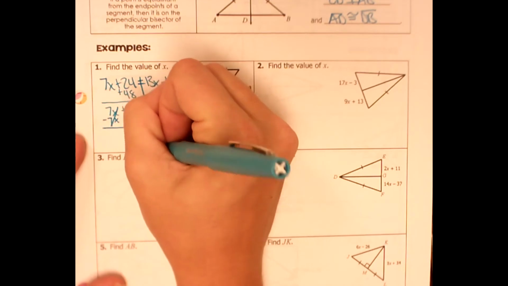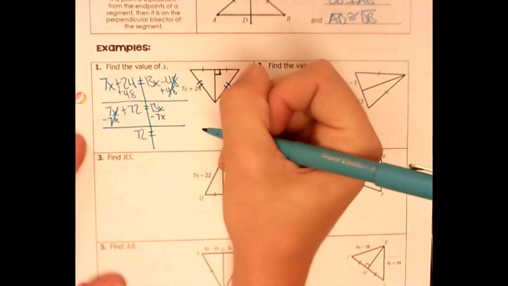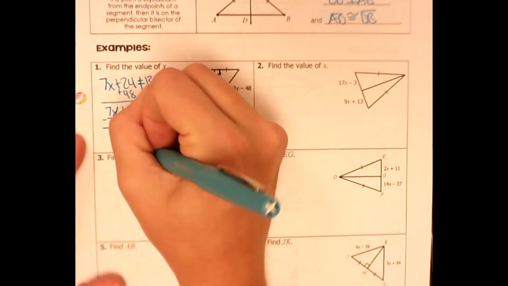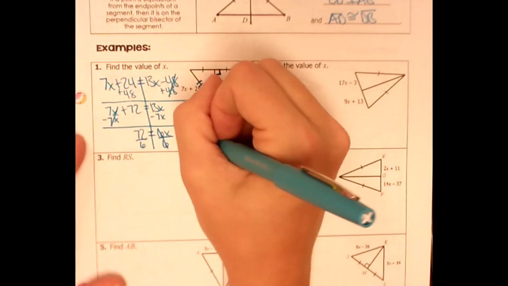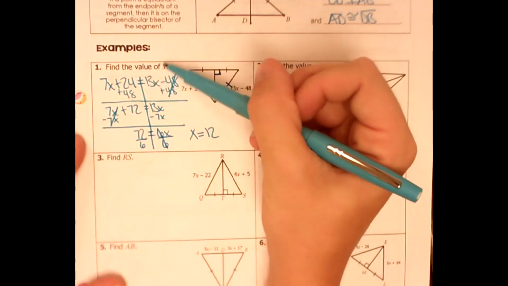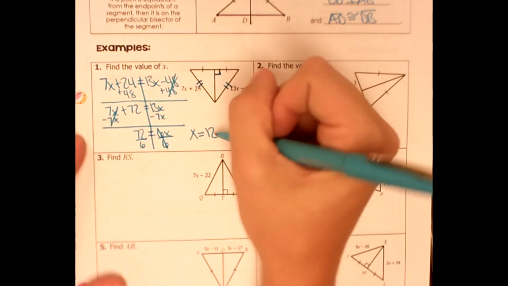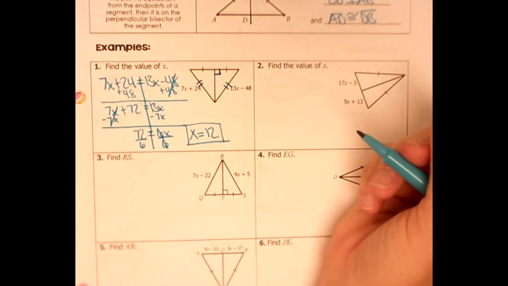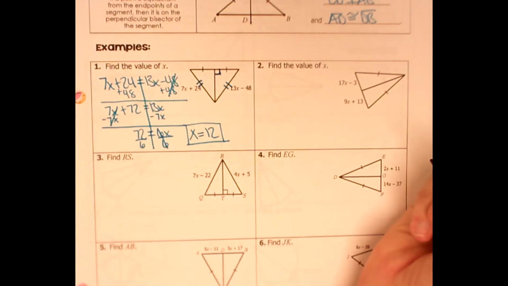For those of you who still aren't quite sure about how to solve equations, 13x minus 7x is 6x. Divide both sides by 6. You get that x equals 12. If we double check the question, it says find the value of x. That's what we did. So that is my answer. So I was going to do 1 and 4.